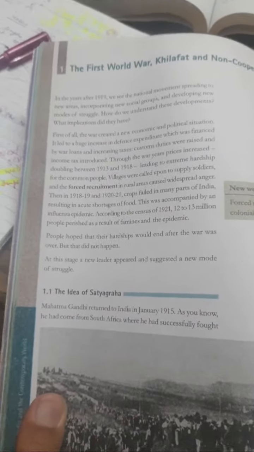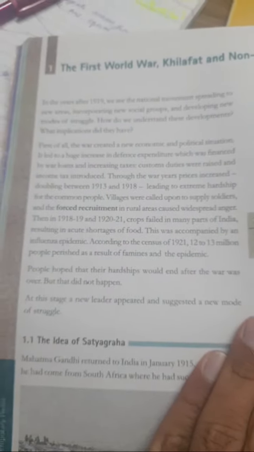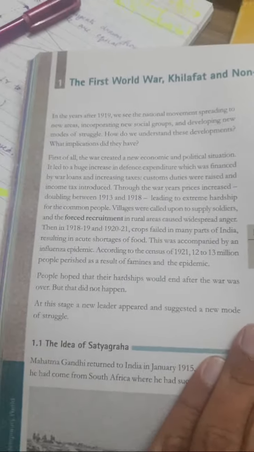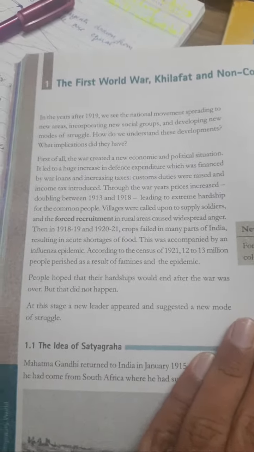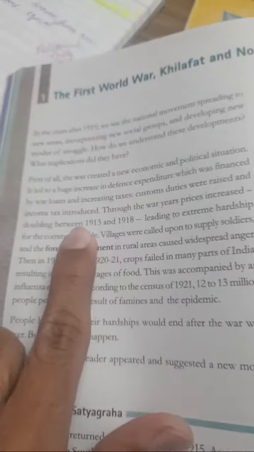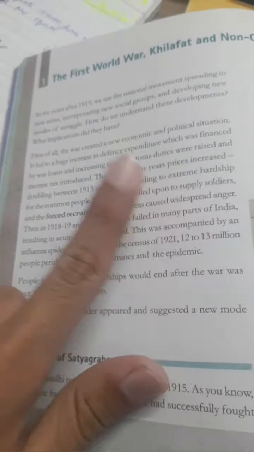Now, talking about this page, which is important over here, I hope you can see. What you have to understand from here is that a question is asked from this paragraph: how did the First World War create a new economic and political situation? So, in that question, what are you going to write? These are the points. It led to a huge increase in defense expenditure, which was financed by the war loans, right?